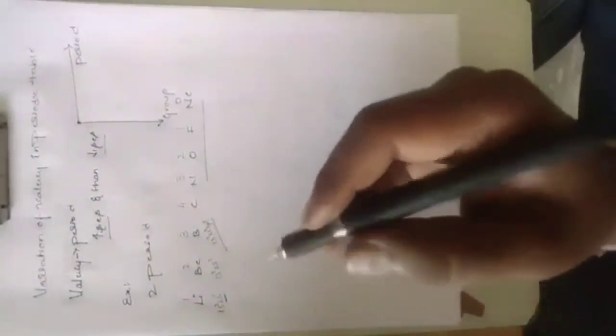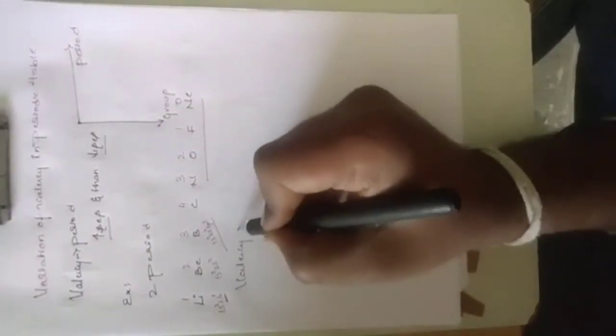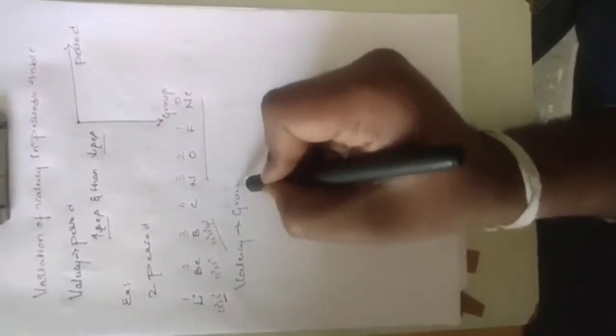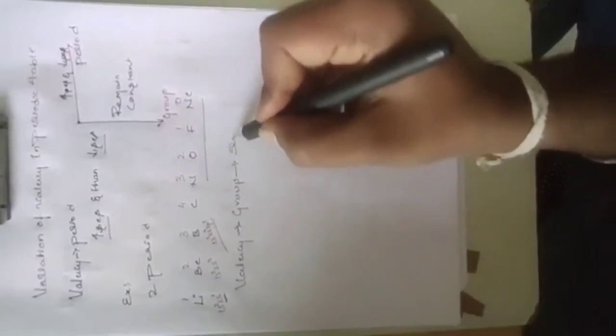Valency in periods is over. Now we are going to talk about groups. In a period it increases and decreases, but in groups it remains constant, it never changes, it is fixed. The f block is below the periodic table.